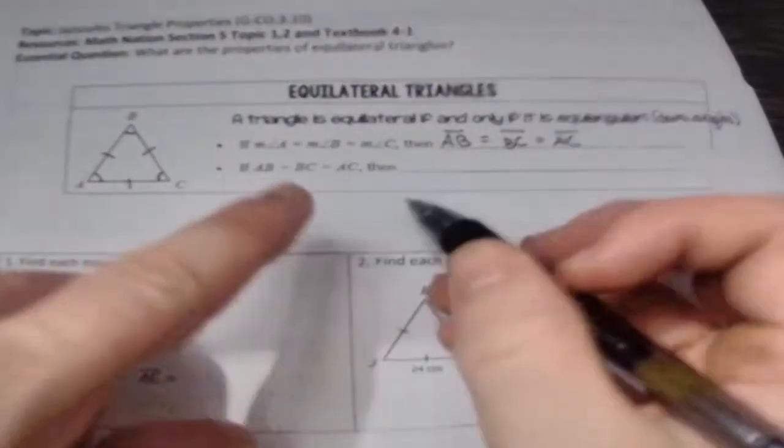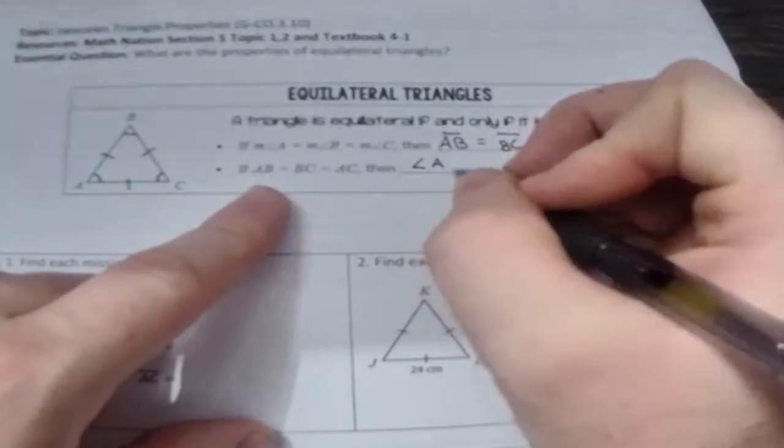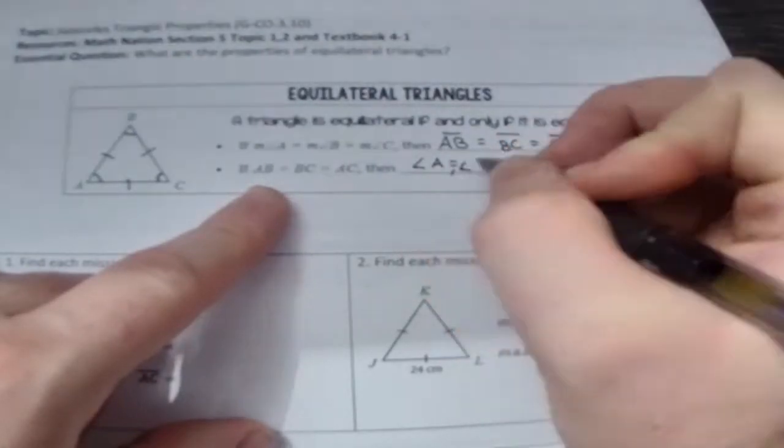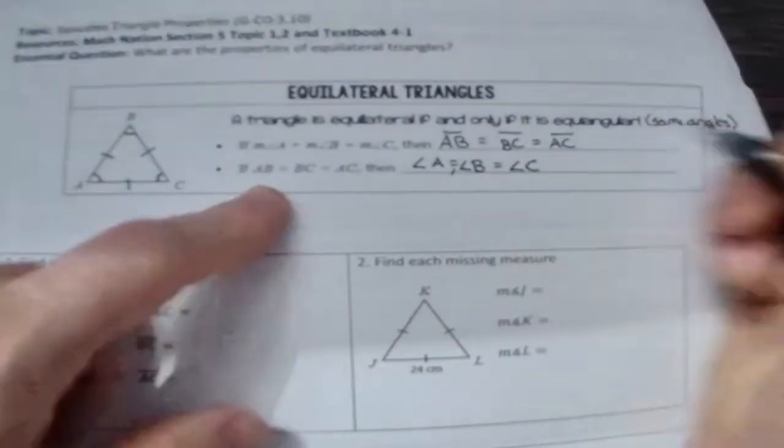Now here we just have the converse statement. So a converse statement is the same thing, but we just flip them. So they said the sides are equal, then I'm going to say the angles are equal. So angle A is equal to angle B, which is equal to angle C.